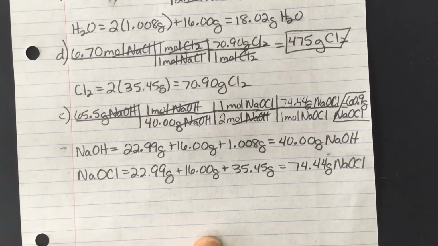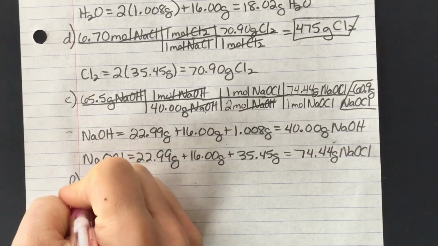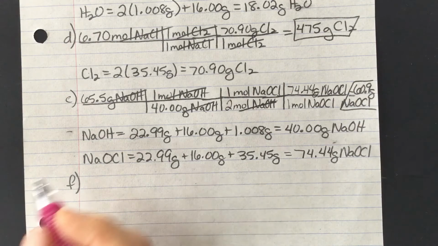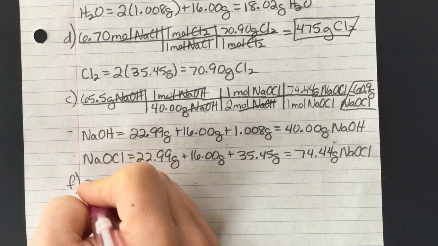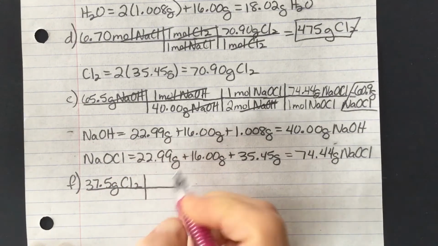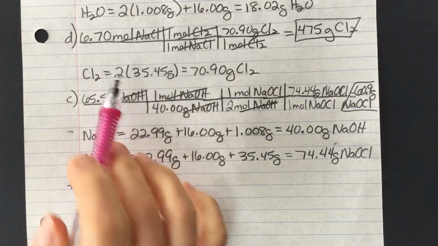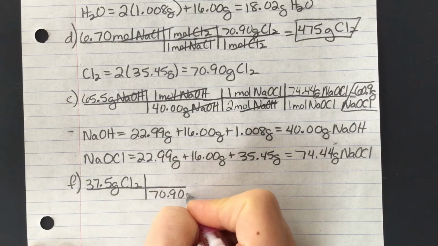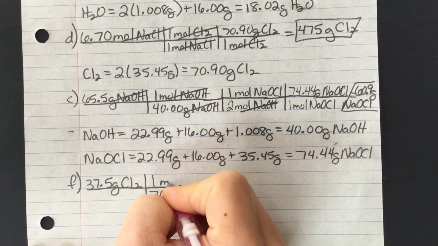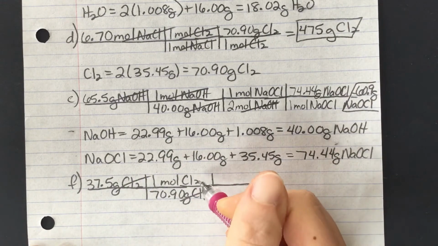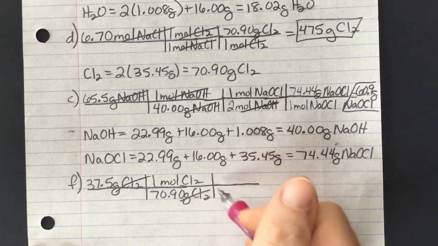Okay, now going on to F. How many grams of NaOH will react with 37.5 grams of Cl2? So I start out with my 37.5 grams of Cl2. I'm in grams, so I have to go to molar mass, but I calculated that in D, so that will make things easier. So that is 70.90 grams of Cl2 in 1 mole of Cl2. That cancels.